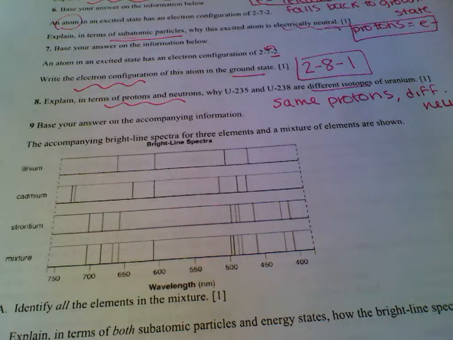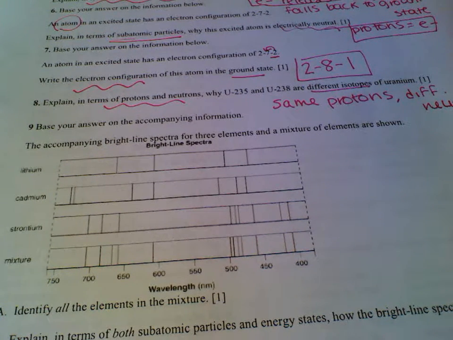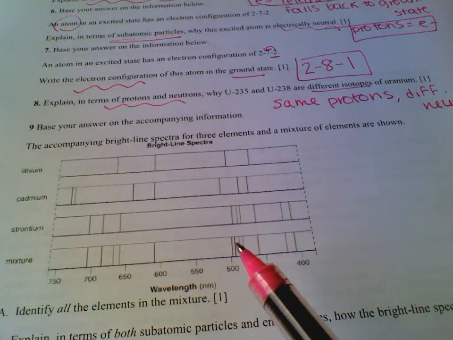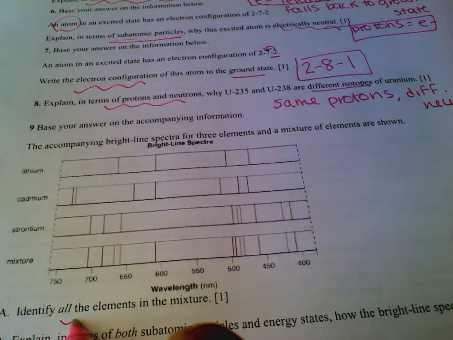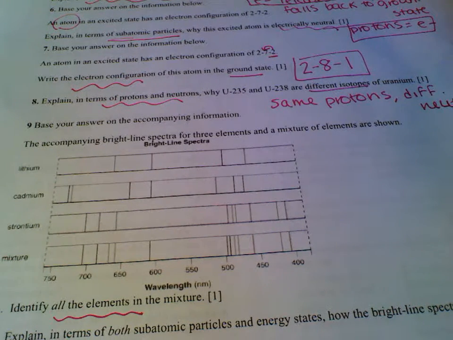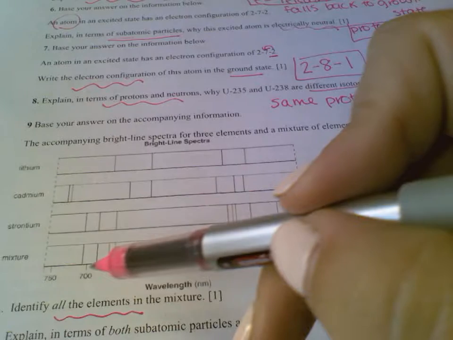Okay, number 9. I have a bright line spectra. You've seen pictures like this before. It says identify all elements in the mixture. So I'm going to go see where my lines actually match up. And I can do this quickly by looking and saying, well, I don't have anything.